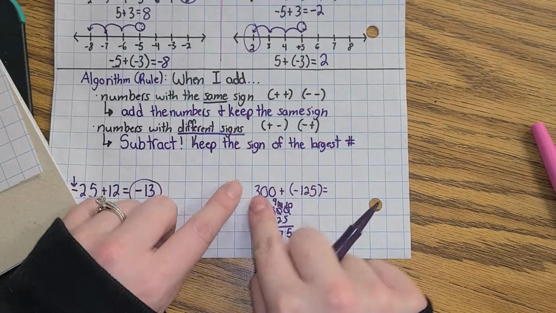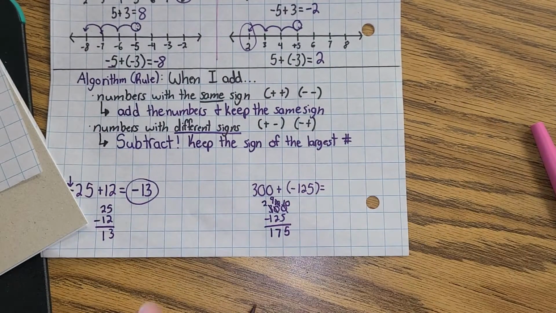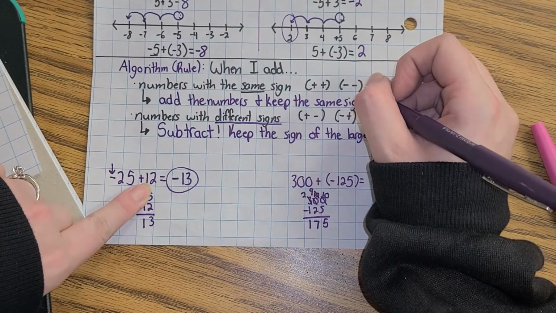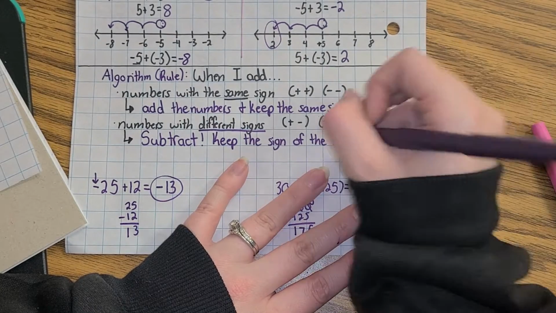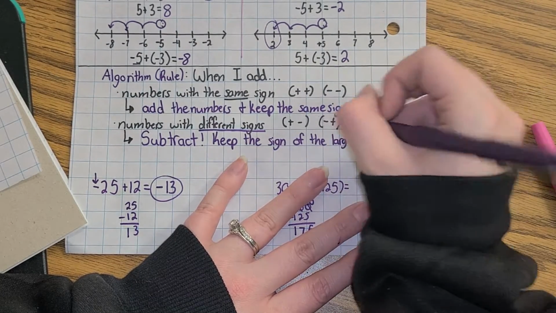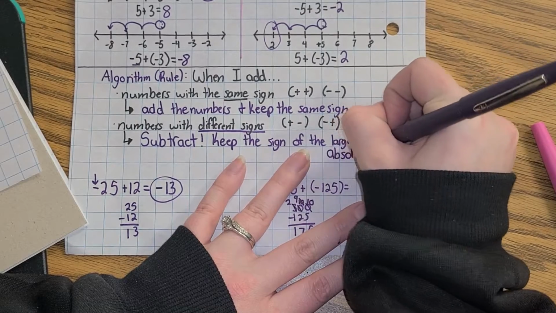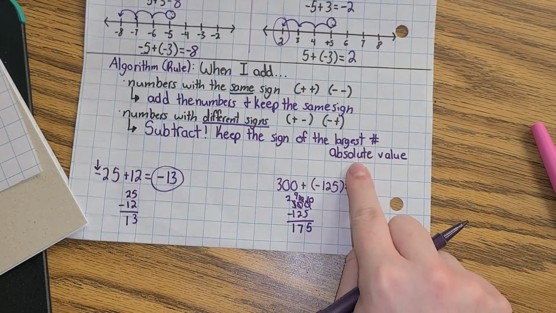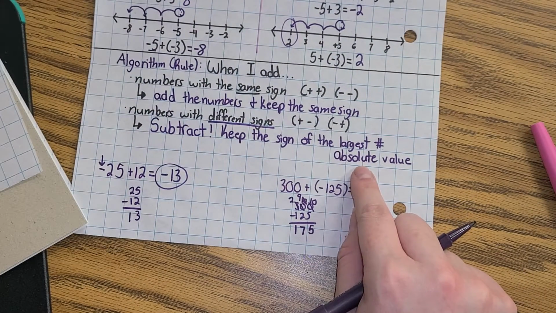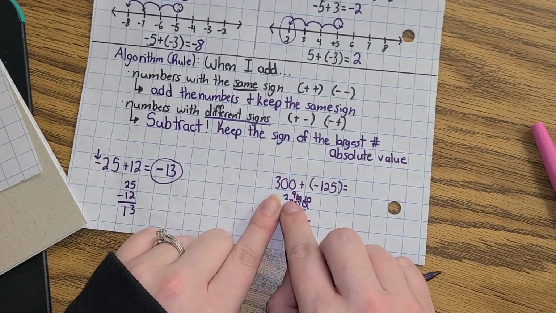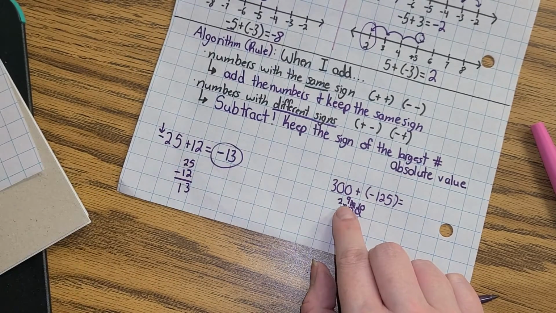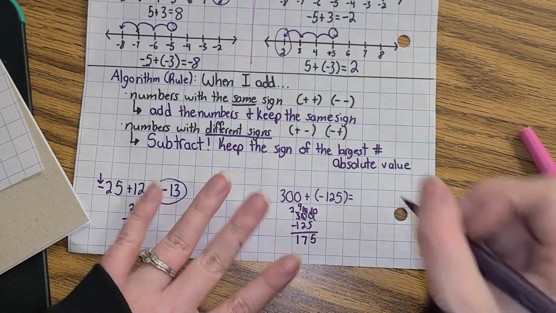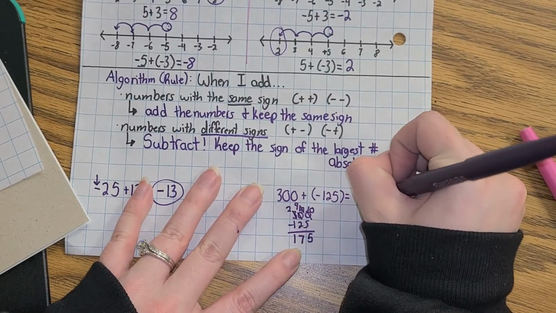Okay, my largest number, let me correct something. So I know the largest number, you might have thought 12 is larger than 25. It is. Largest number, largest absolute value. I didn't have that up here. It's the number with the largest absolute value, not just the biggest number, the biggest absolute value. That means their distance from 0. Okay, -25 is farther away from 0 than 12. 300 is farther away from 0 than 125. So this would be positive 175.